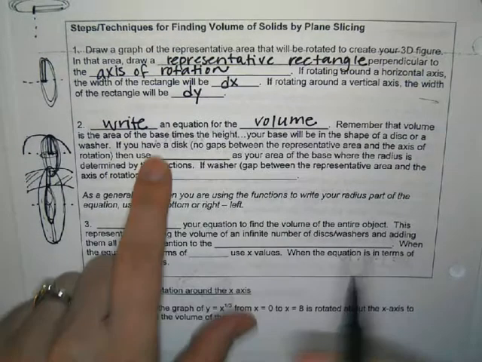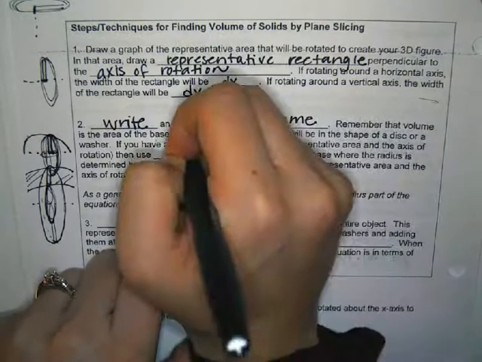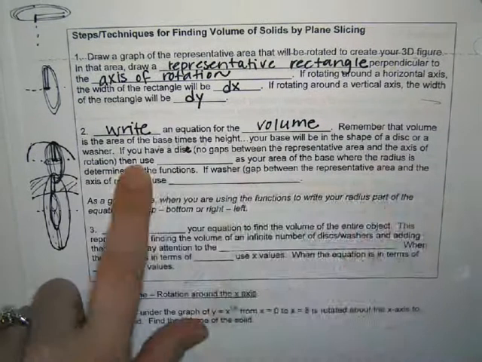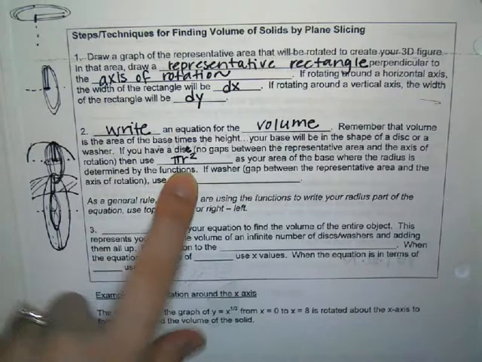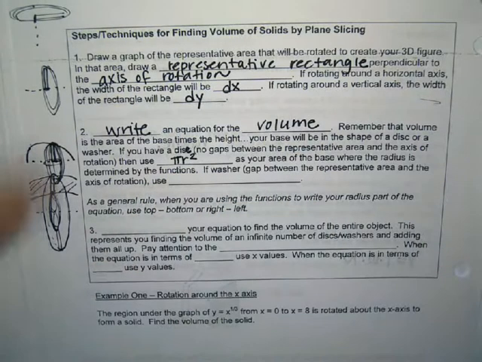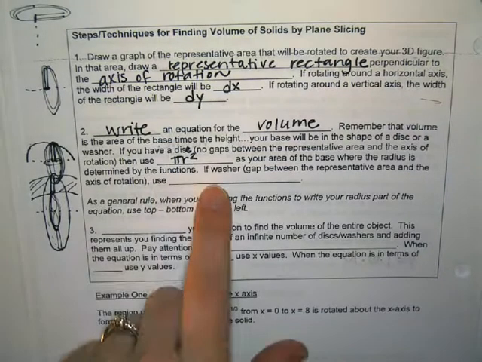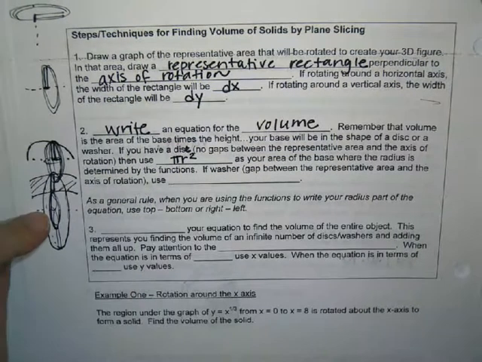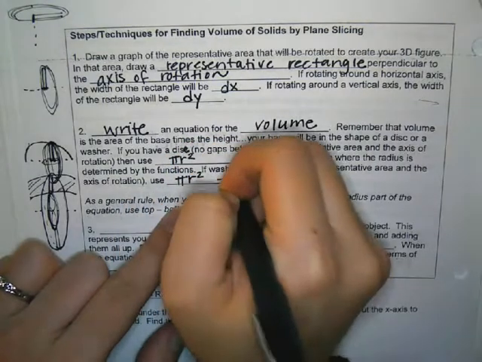If you have a disc, which, sorry, this should be spelled with C, no gaps between the representative area and the axis of rotation, then you're going to use pi r squared as your area of the base, because if you have a disc, then it's just a solid circle. And the radius is determined by the functions, which we'll talk more about later. If a washer, so if there's a gap between the representative area and your axis of rotation, then you're going to use pi r squared minus pi r squared.